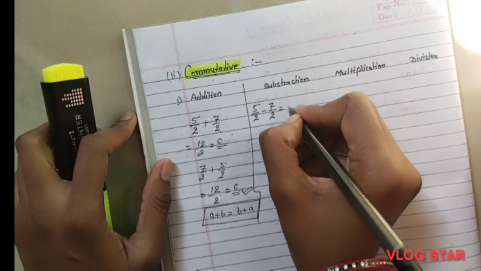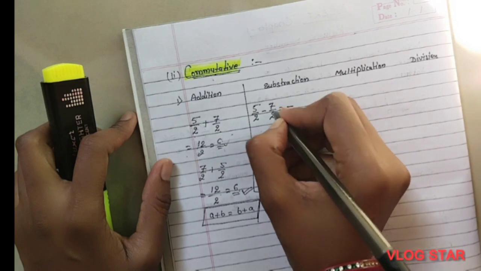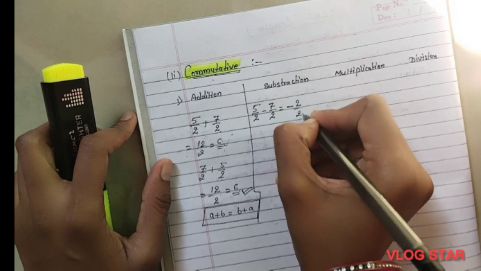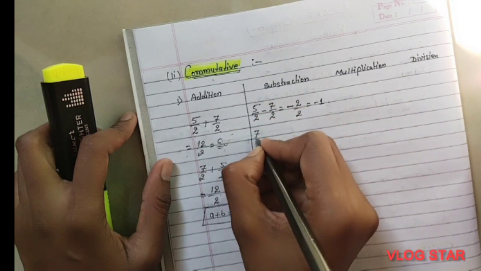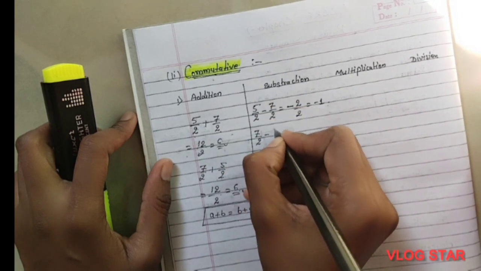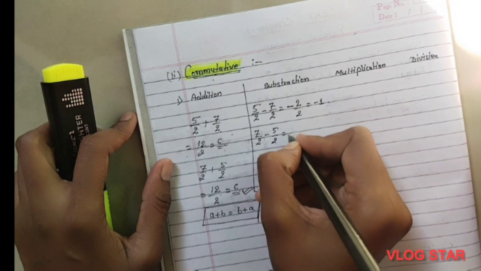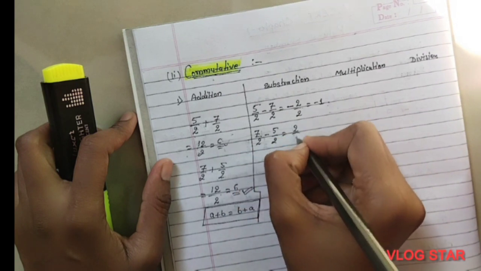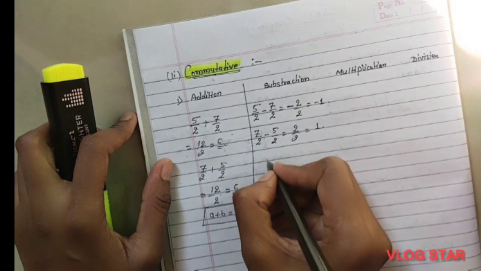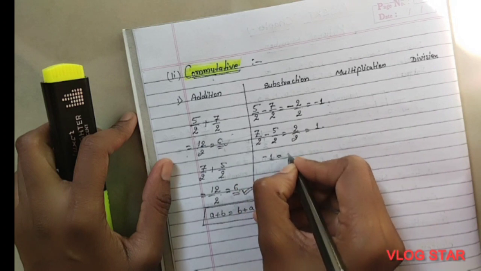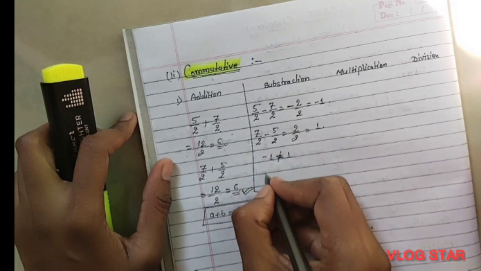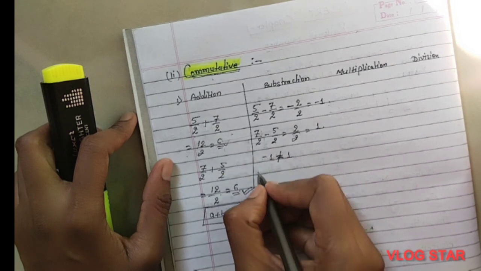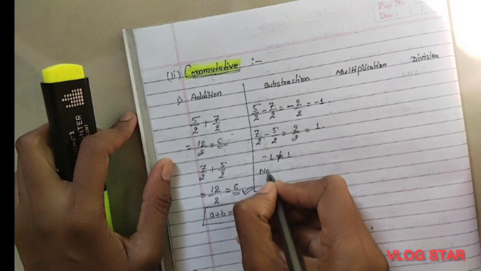If I subtract this number, then I will get minus 2 by 2, which is minus 1. If I reverse this number, means 7 by 2 minus 5 by 2, what will I get? I will get 2 by 2, which means 1. Is minus 1 equal to 1? No, it's not equal. That means commutative law for subtraction is not satisfied.